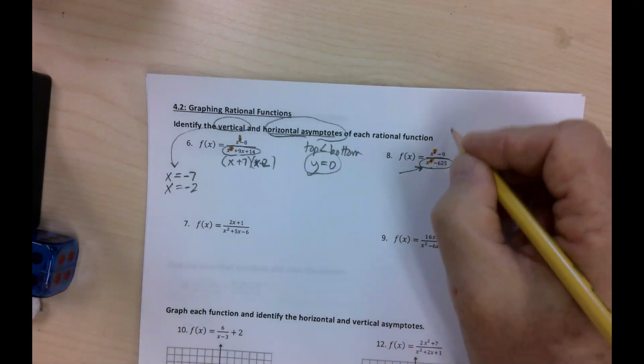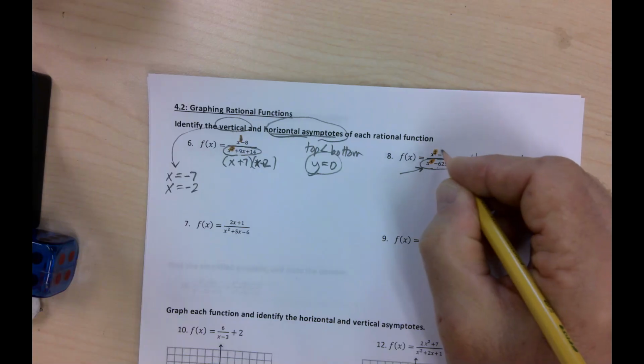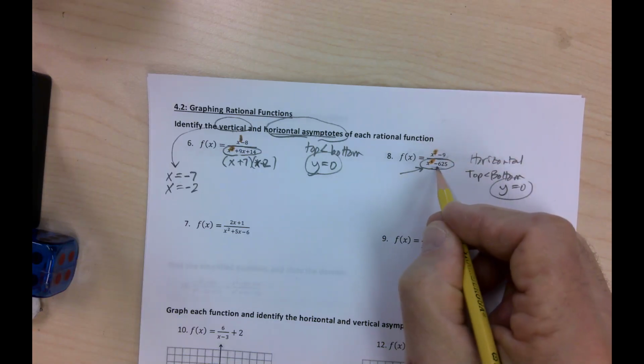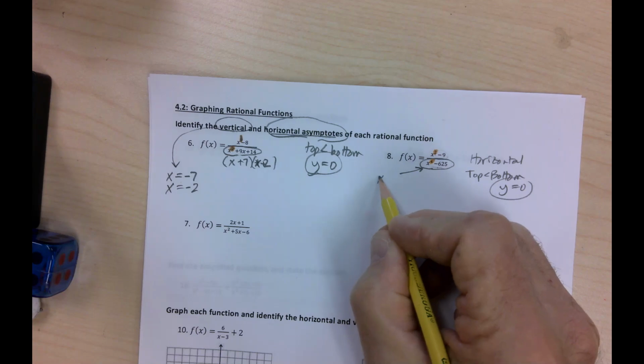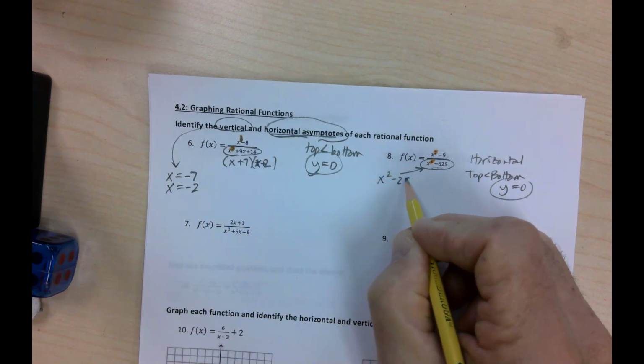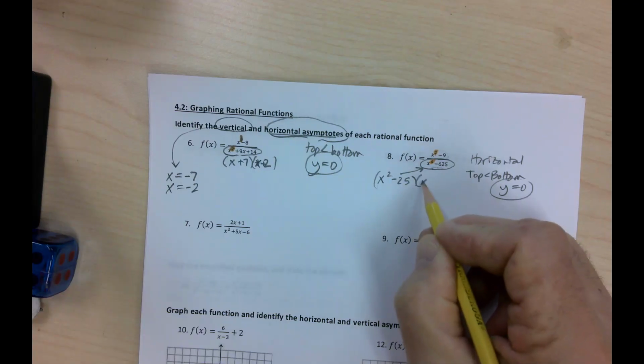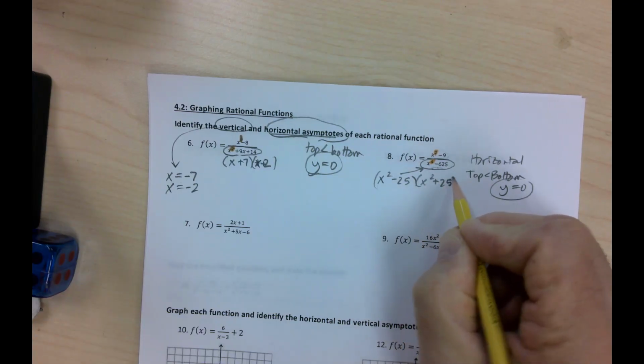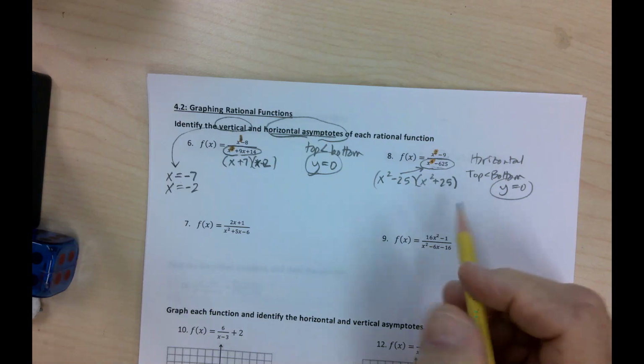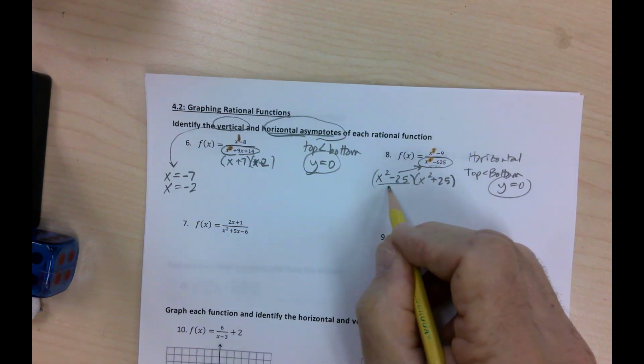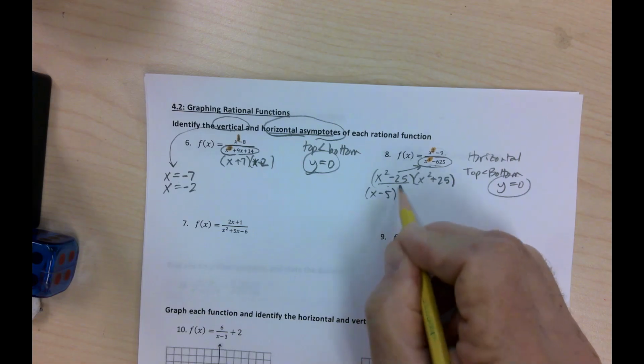But that's no different than, well, it's a difficult version of a difference of 2 squares, because that will turn into x squared minus 25 and x squared plus 25. And this guy expands to x minus 5, x plus 5.